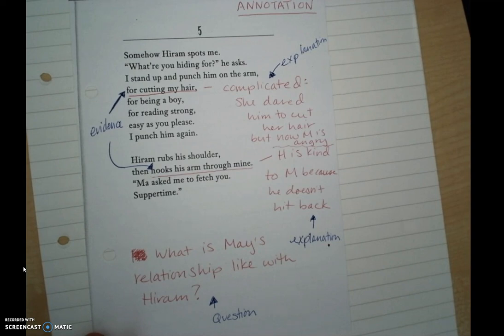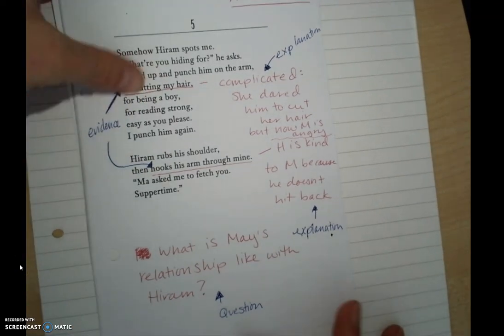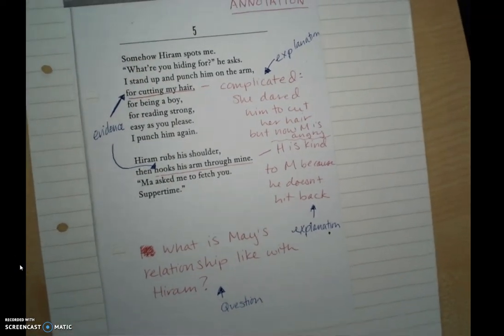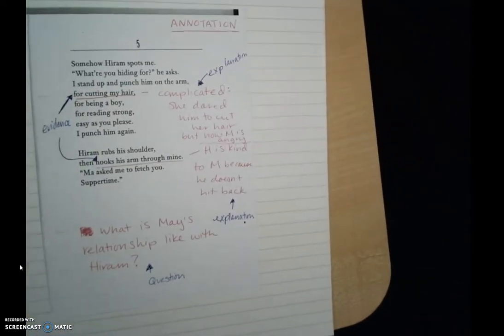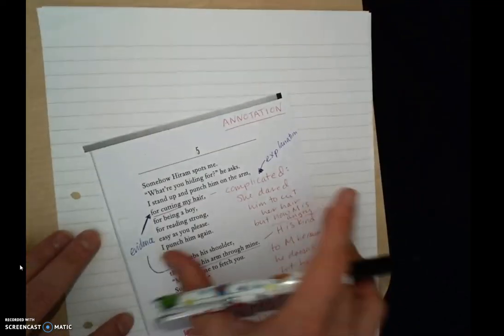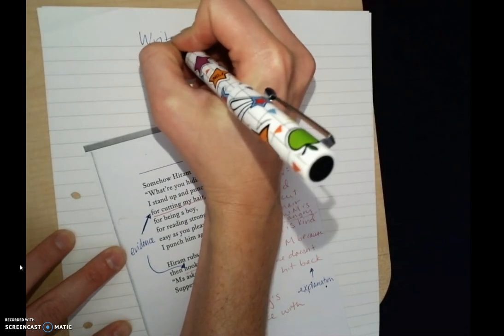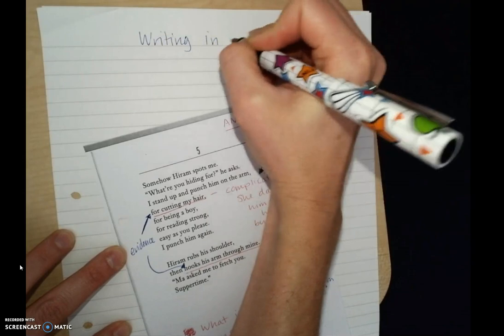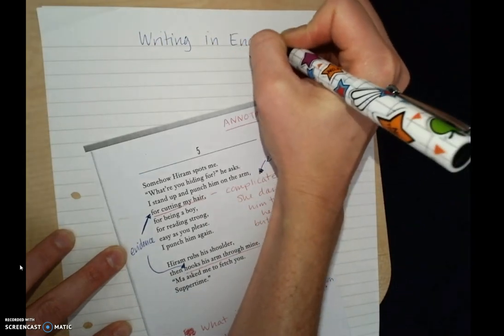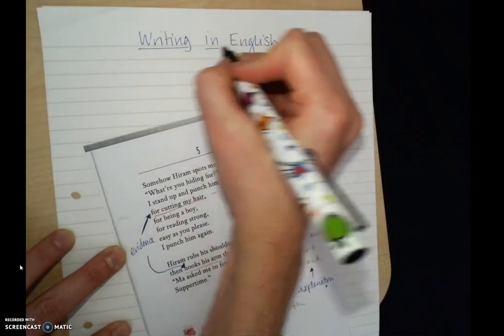Okay, so I've labeled my key bits, and now I'm going to start writing an answer to this question here on the bottom. The first thing I like to do, if it's not already done for me on the paper, is to copy the question at the top. So I'm going to zoom out a teeny bit so you can see my whole sheet of lined paper. But I'm going to come to the top of my lined paper. I'm going to give it a quick title. I'm going to call it Writing in English. Okay. And you can underline that if you want.